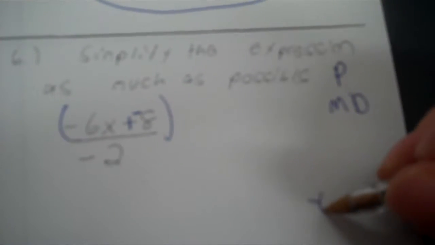How about division? Yeah, the big line means there's things you have to divide. You need to divide the negative 6x by negative 2, and you also got to take your negative 8 and divide it by negative 2. So that gives you positive 3x, and that's going to give you 4. And then the adding, you can't add.